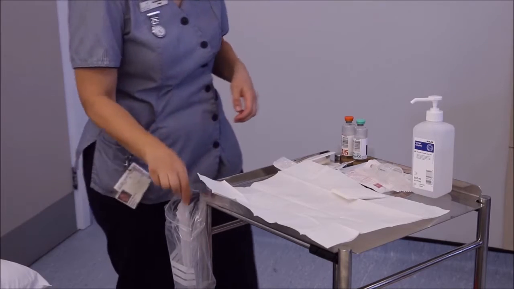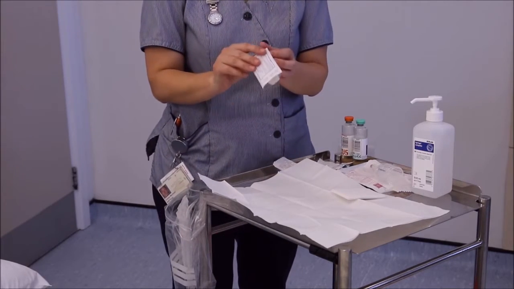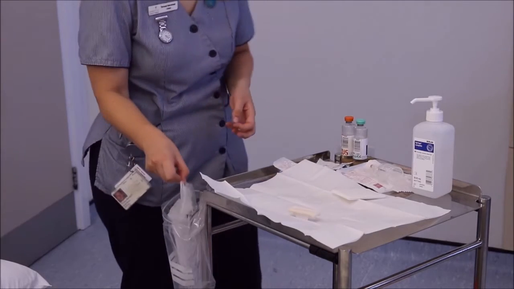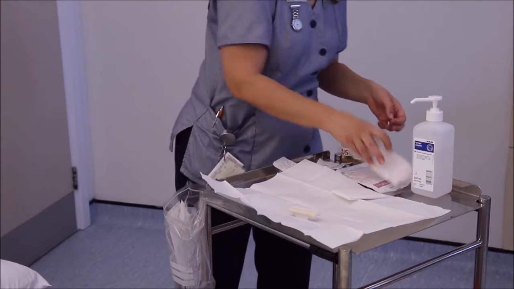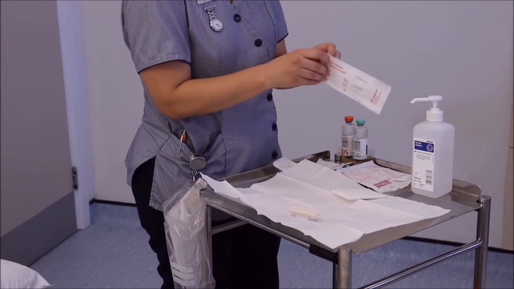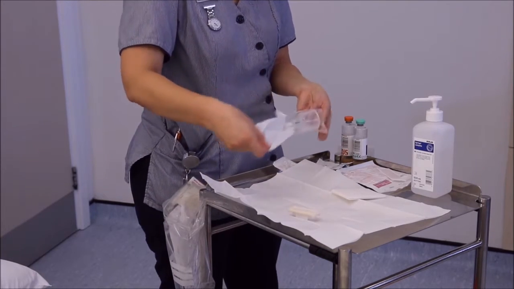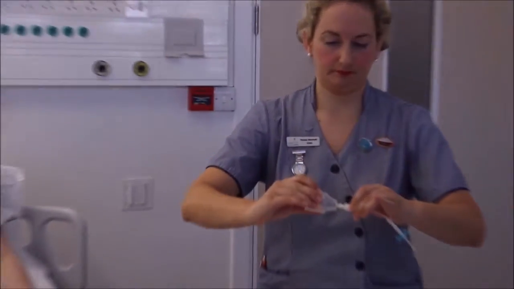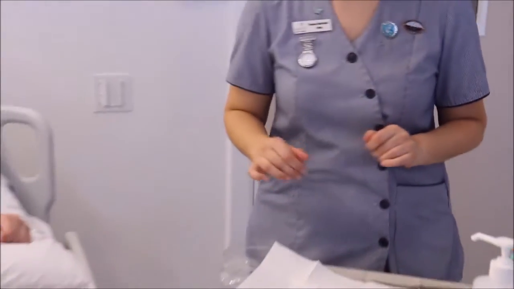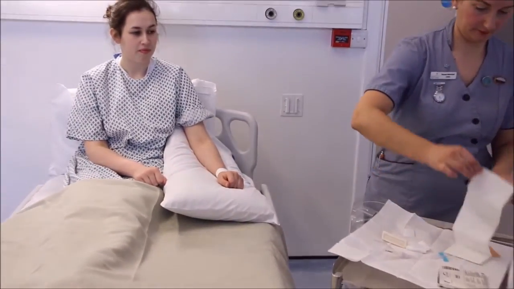Check expiry dates. Using aseptic non-touch technique, i.e. without touching the key parts, assemble the winged butterfly infusion set to the blood culture adapter cap.